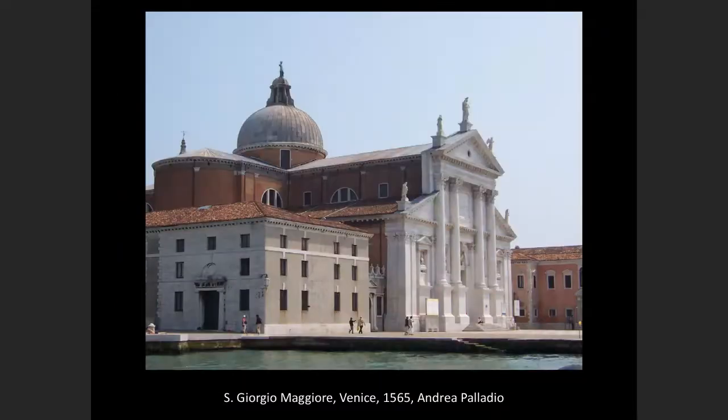Here's a side view of that, and you can see how the temple front at the center projects forward of the temple element here that's in the wider part.